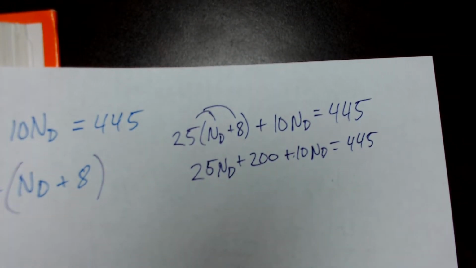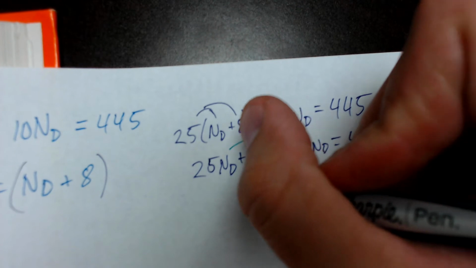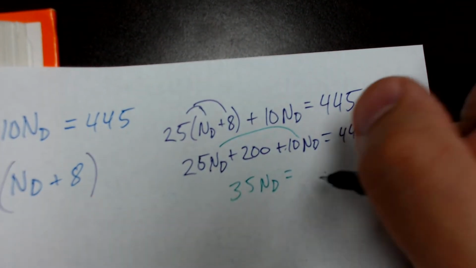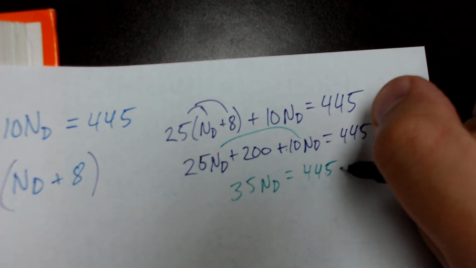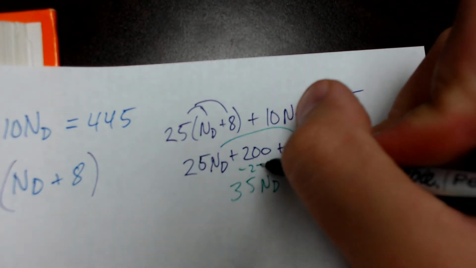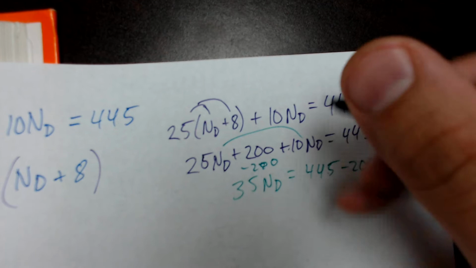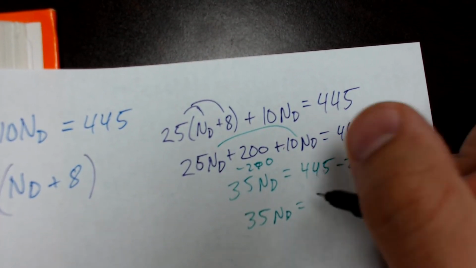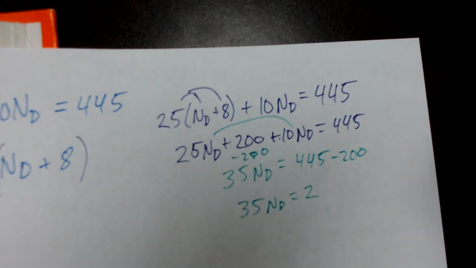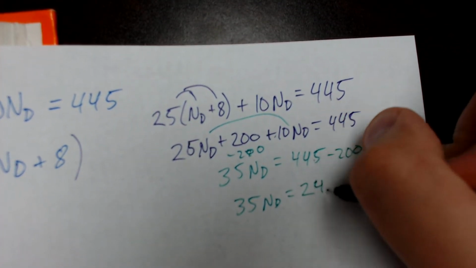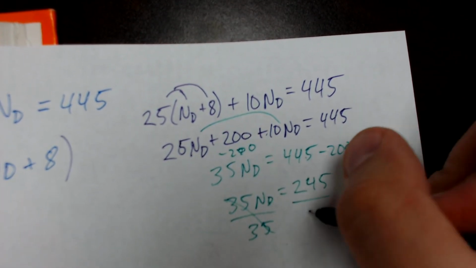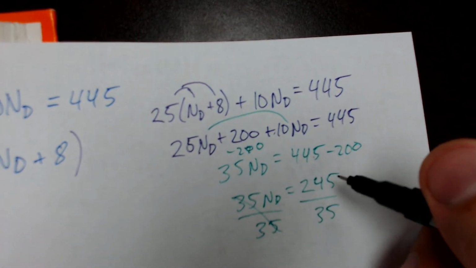Last bit of rewriting, I'll add like terms. 35 N sub D equals 445 minus 200, because I subtract 200 from each side. So 35 N sub D equals 245.